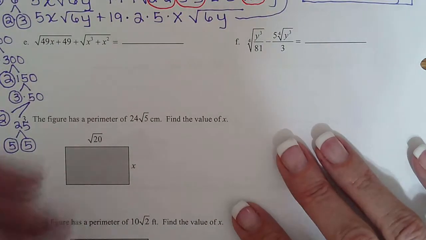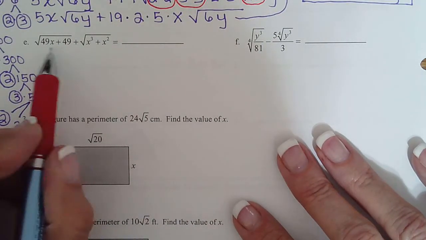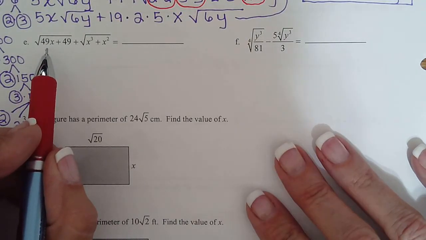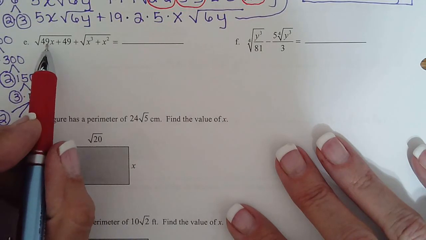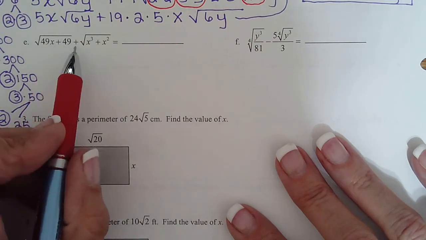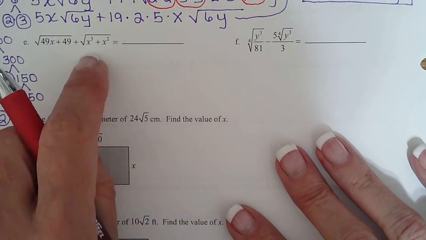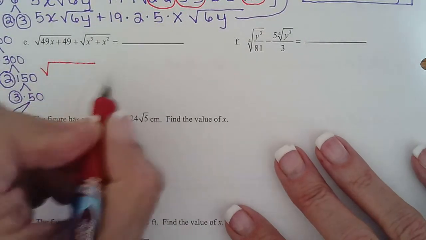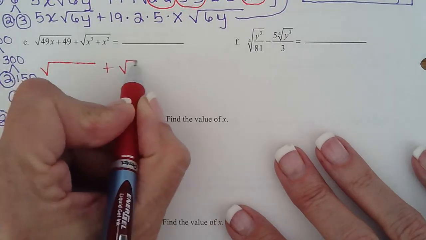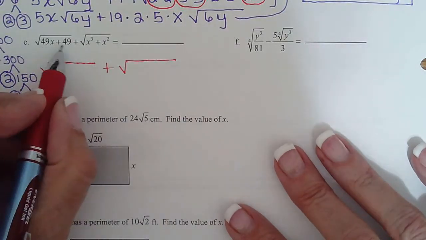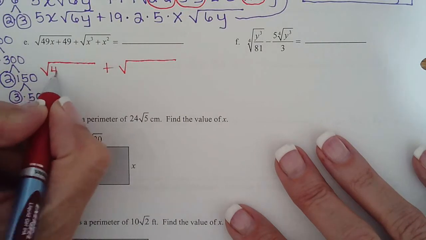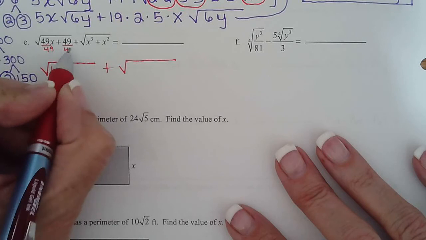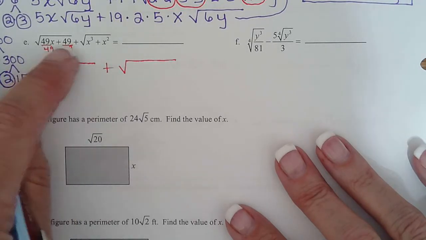So what you have to do is think, how could I turn this into multiplication? What did I do in chapter 4 to turn it into multiplication? GCF. Remember that? And look at GCF there too. Because once we turn it into multiplication, then we can break it up into separate radicals. But if it's addition, we cannot. So do you see a GCF of 49 there? Divide each of these by 49. And you get x plus 1.